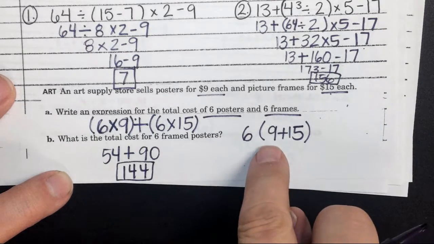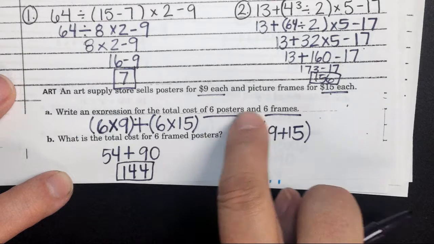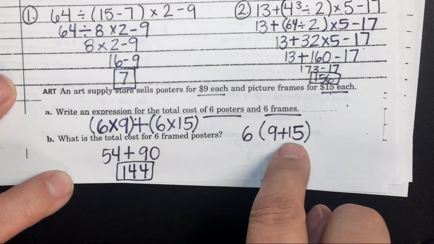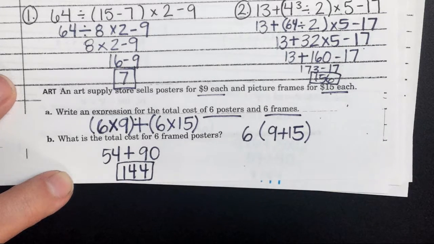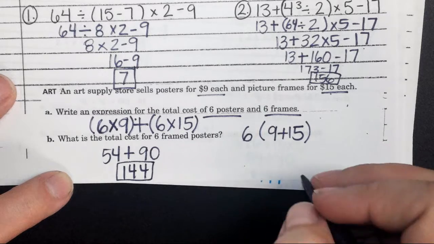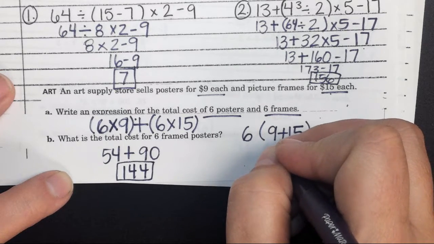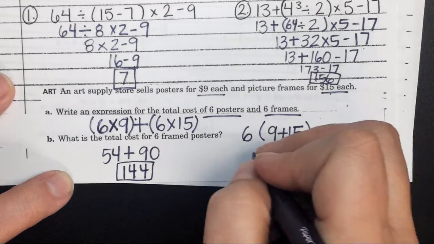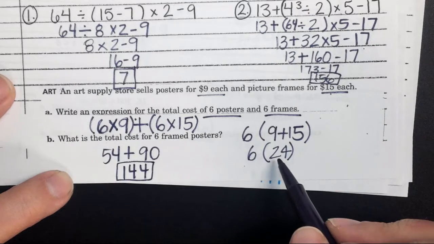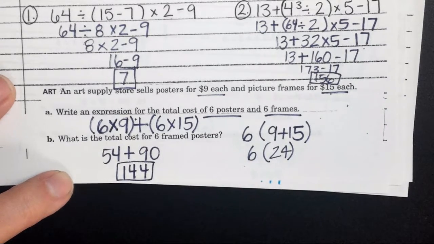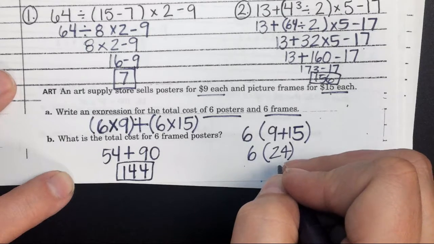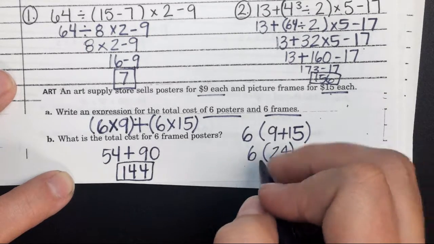15. So if I look at this, and I'm buying 6, because I'm buying 6 posters and 6 frames. Look what happens. Can I add them together first and then multiply by 6? Yes. Let's try it. So 15 plus 9 is what? 24. Yes. Okay, so now, if I look at this, remember we said parentheses means to multiply. Very good. So what is 6 times 24? 6 times 4 is 24, so 4, carry my 2, that's 12.